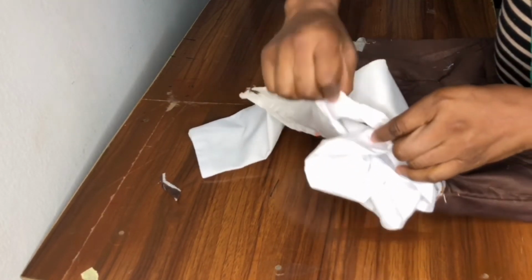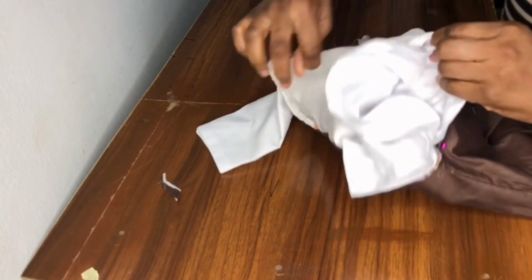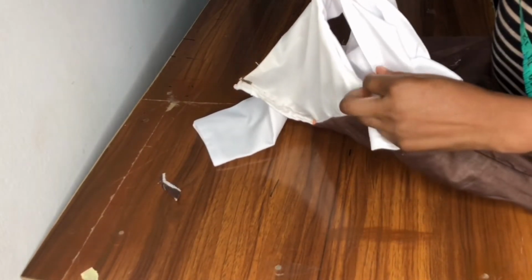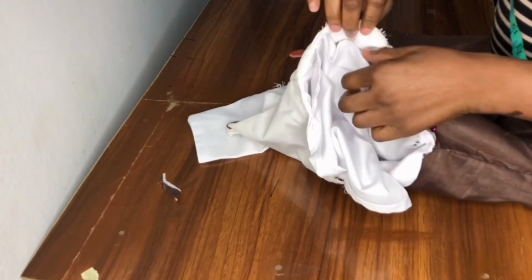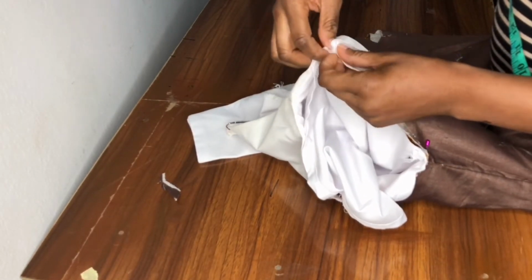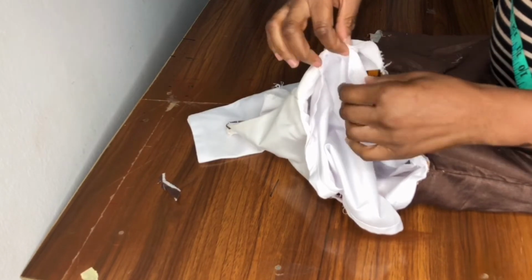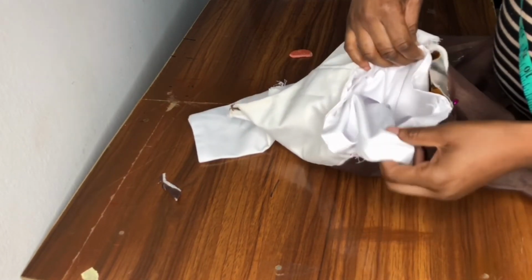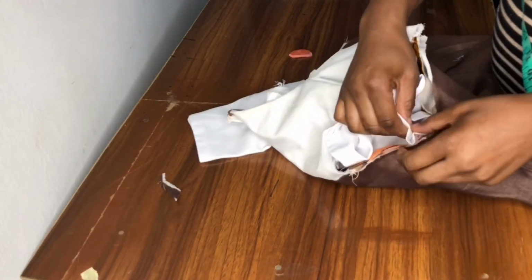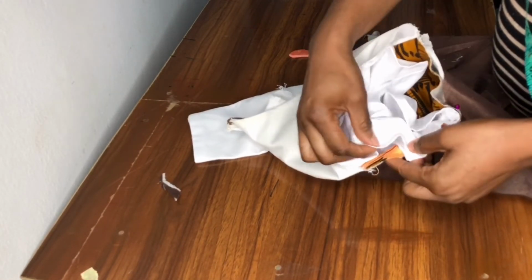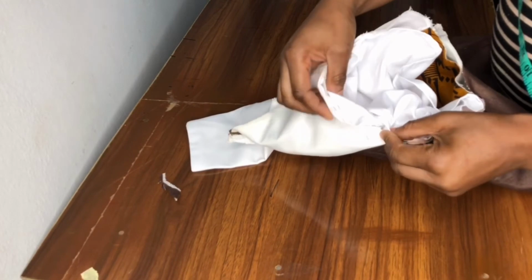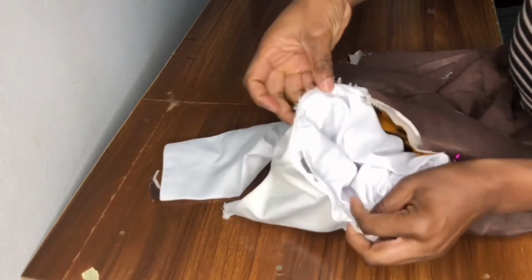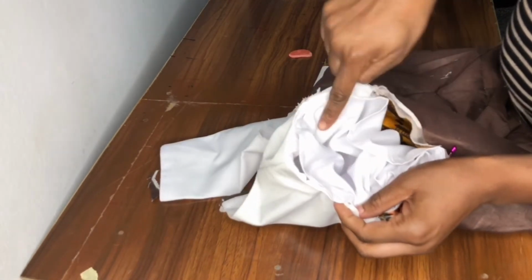So this part will be open. Remember, I've already stitched the upper side. Then I'll continue and stop where the stitch stops too. So while I'm sewing, I'll be pleating it up like this. Then I'll continue pleating it while I'm sewing until I get to where the stitch stops here. So I'll do that and show you.